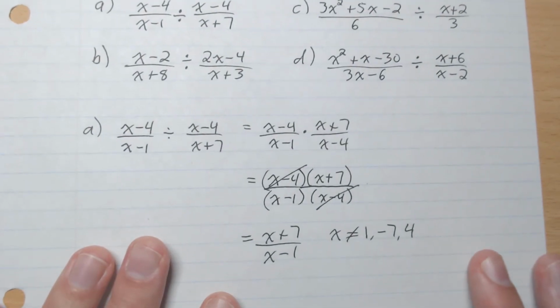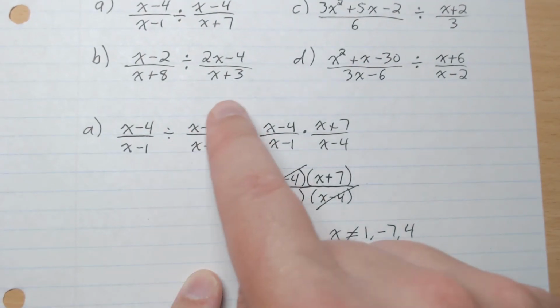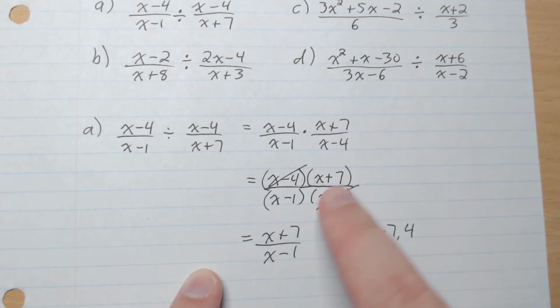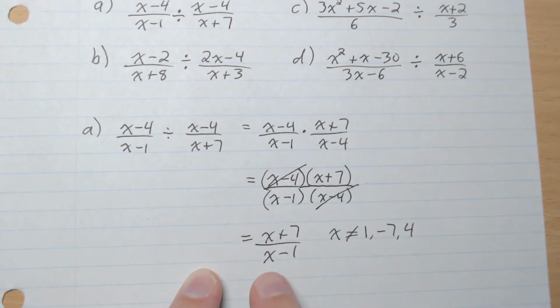Okay, we're back. A, divided by x minus 4 over x plus 7, so times the reciprocal. X minus 4's cancel. What's left is x plus 7 over x minus 1. So x cannot be 1, cannot be 4, but also cannot be negative 7 from there.